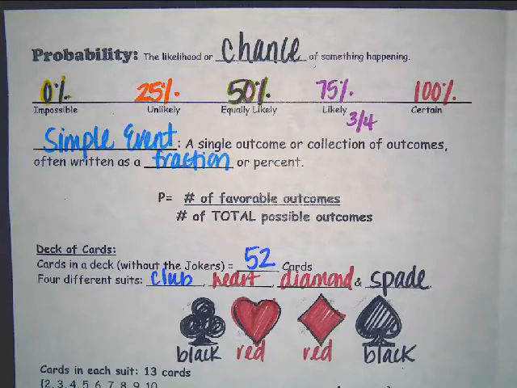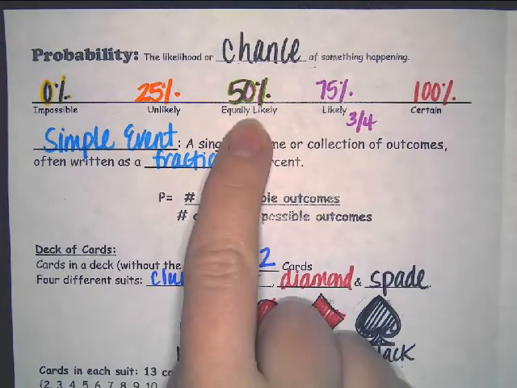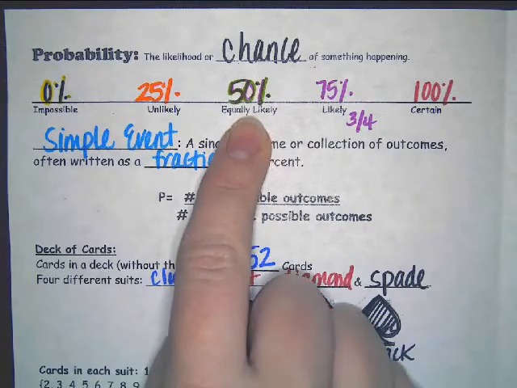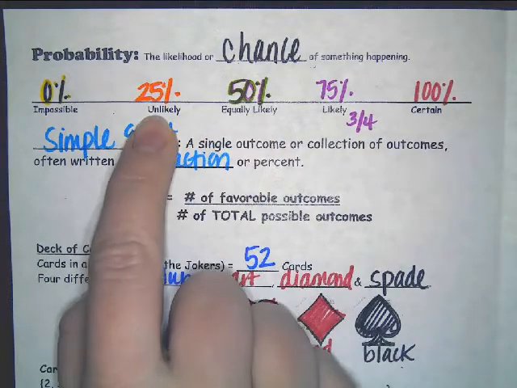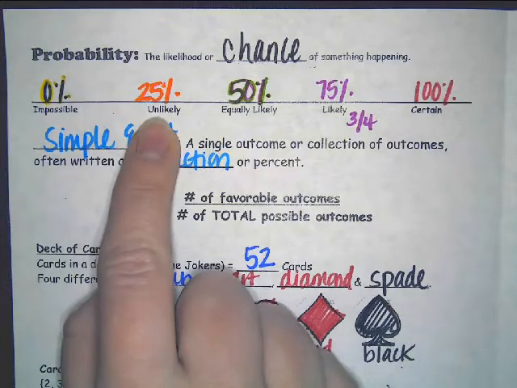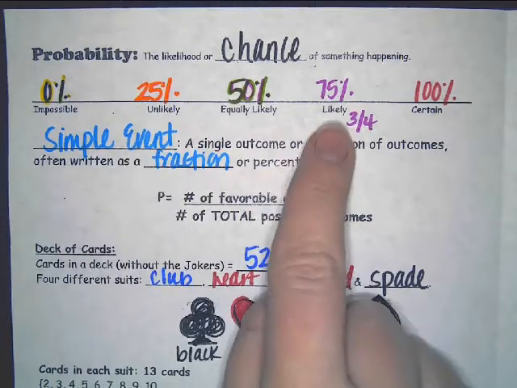If we're flipping a coin and we have equally likely chances of getting heads versus tails, we think of that being a 50-50 chance. Whether it is 50-50 or less, we say that is in the range of unlikely. If it is more than 50, say 3/4, we call that likely.